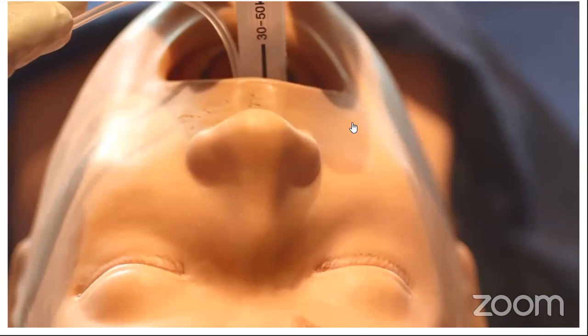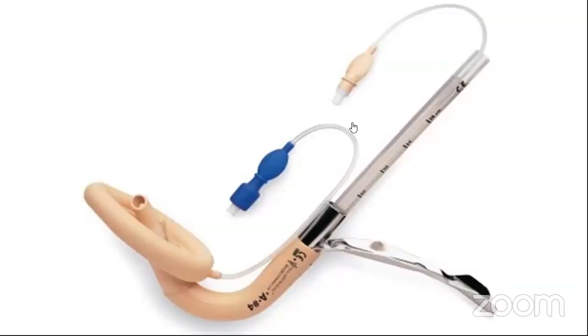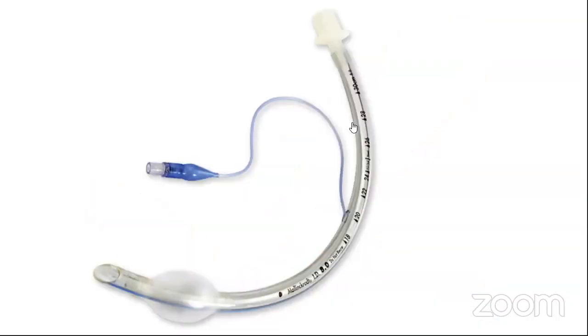So now, by now, we have gone through using our hands, oropharyngeal, nasopharyngeal, and laryngeal mask. Remember, none of those techniques got into the larynx, so none of them is 100% secure. And that is why the golden standard of airway management is the endotracheal tube.